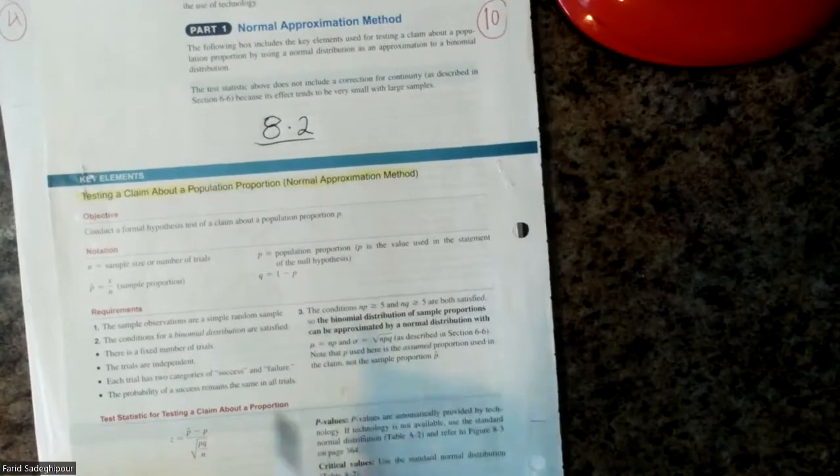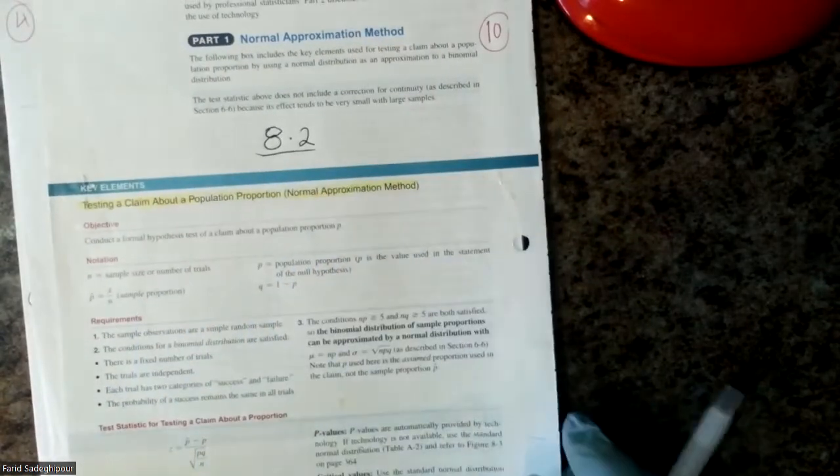Again, in section 8.2, we are using some formulas which are on that page of the summary that I showed you. I summarized all these formulas.